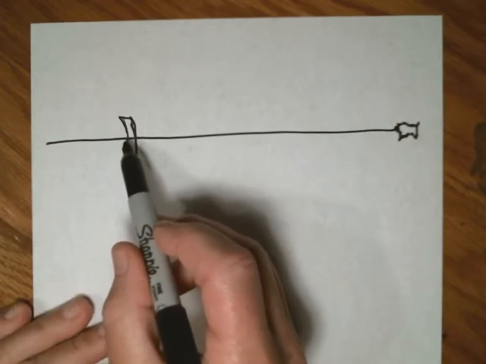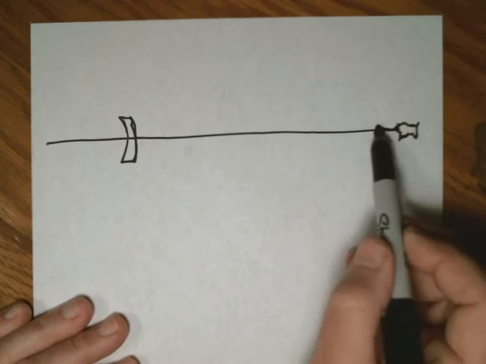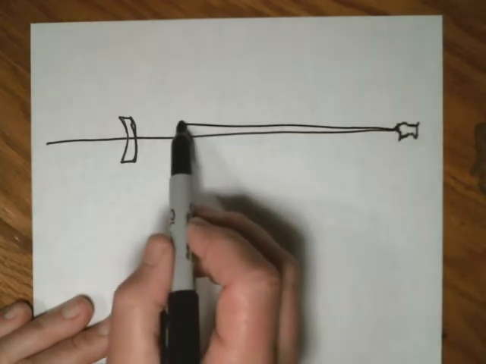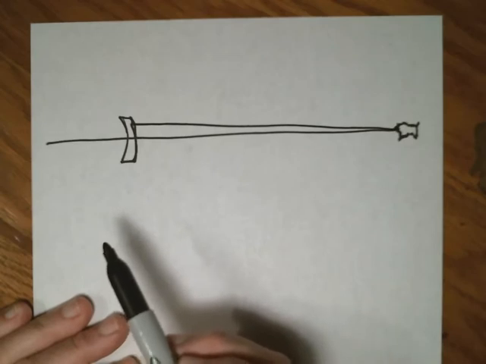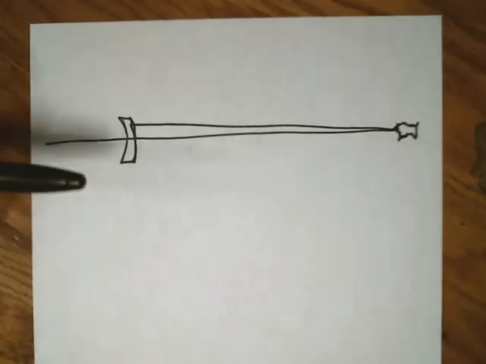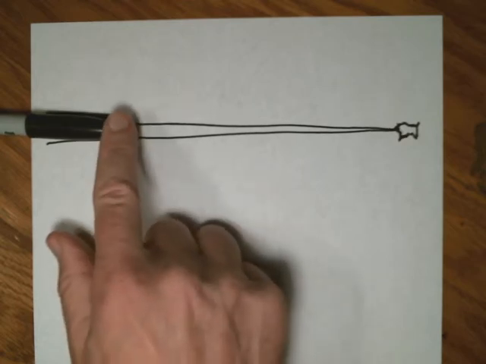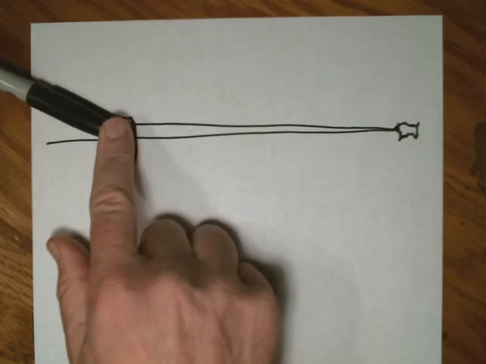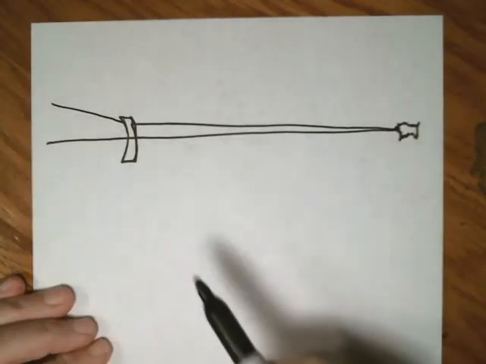Now we need to do a second ray that hits the lens somewhere else. So there's my kind of arbitrarily chosen second ray. And by default, if there had been no lens, that ray would have gone straight. It's sort of like Newton's first law. But because there's a lens, and because this is a diverging lens, what happens is the ray bends outward. So I'm going to make that ray end up being bent outward like that.